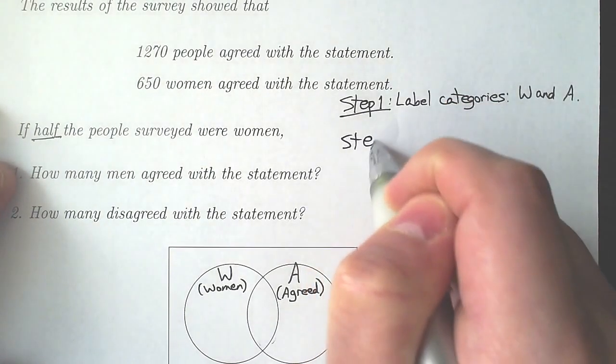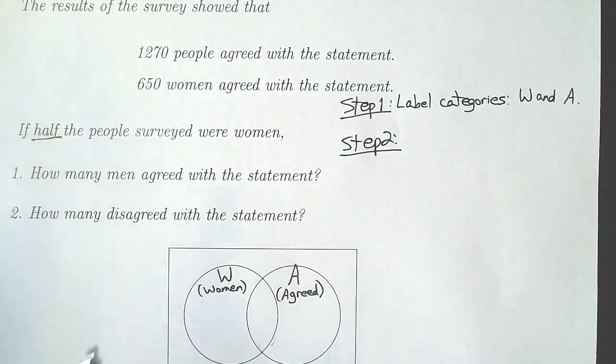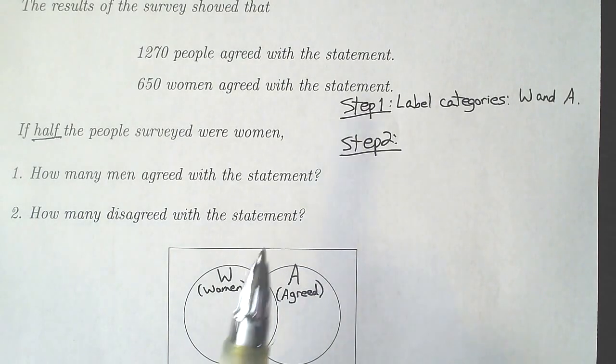Step 2, up at the top of the page, it says that's where you want to determine cardinality, or the size, the number of people in each region. And it says in bold at the top of the page, start with the intersection of the sets.